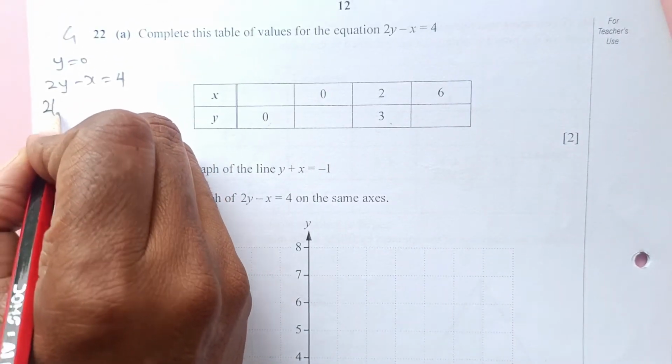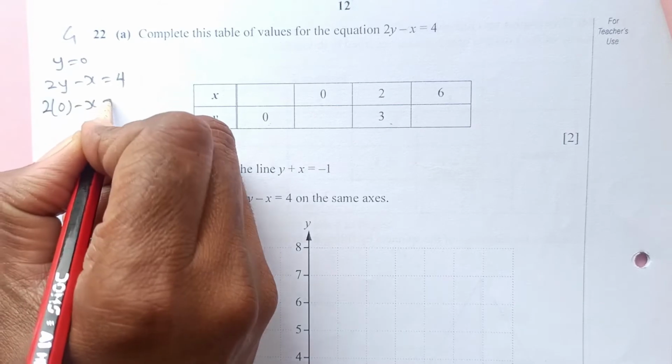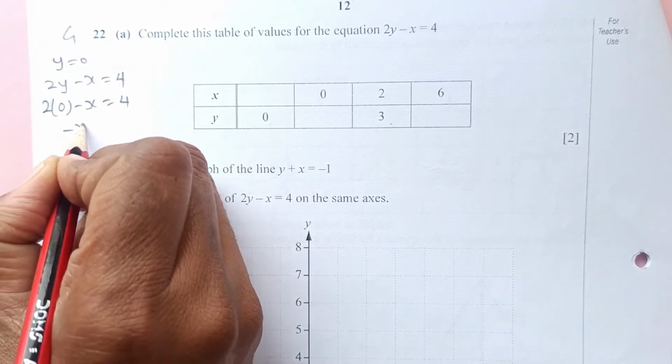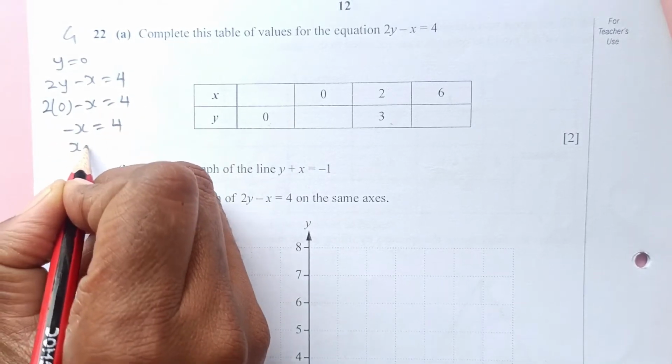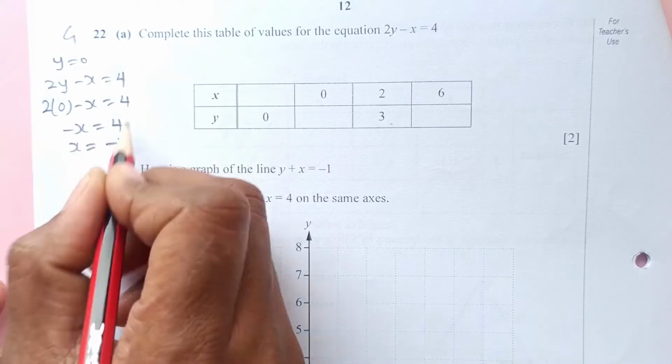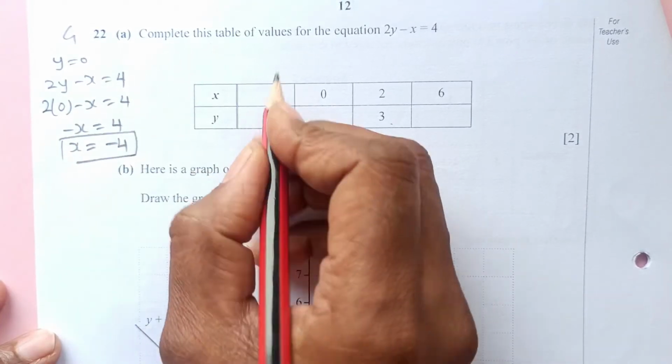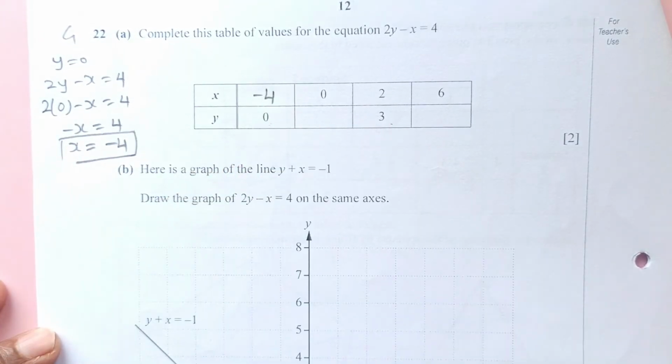Put y equals 0 and replace y by 0: 0 minus x equals 4. So this is negative x equals 4, which means x is equal to negative 4, shifting the negative sign to the other side. So we got x as negative 4.